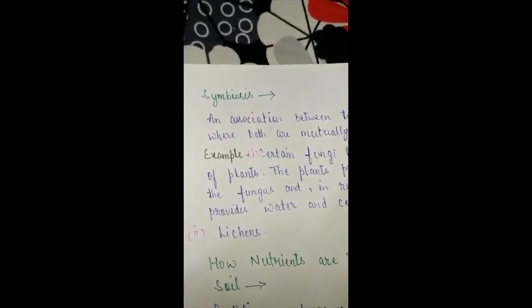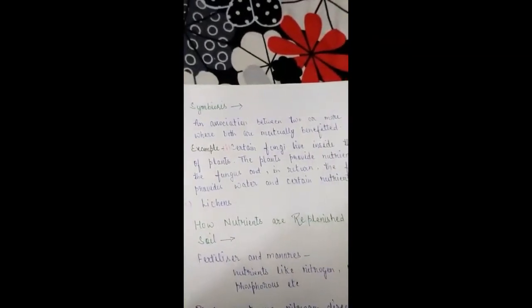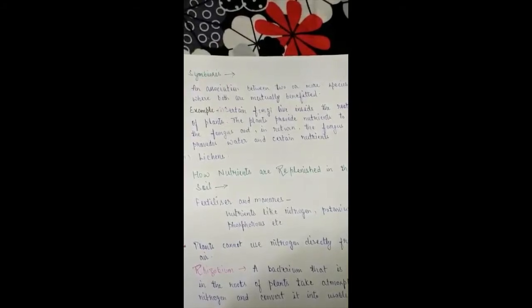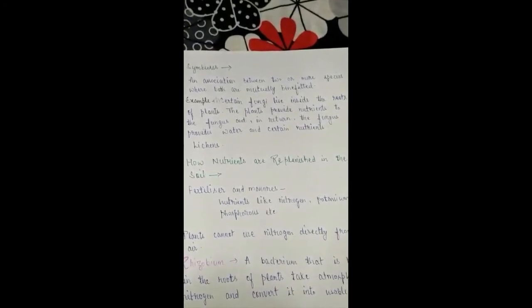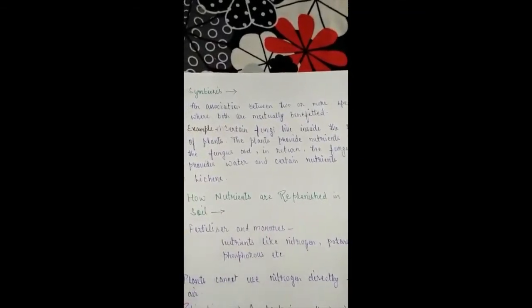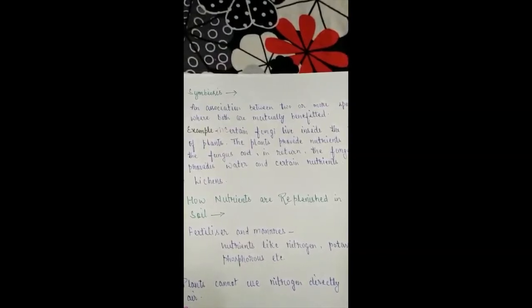And the next is symbiosis. Symbiosis is an association between two or more species where both are mutually benefited. In symbiosis, both the species get benefited from each other. The example of symbiosis is certain fungi live inside the roots of plants. The plants provide nutrients to the fungus, and in return, the fungus provides water and certain nutrients. Here we can see that both the fungus and the plants get benefited from each other in some way.